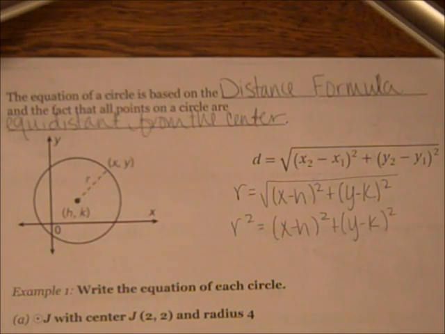Alright, last video. This is 11.7. This is over equations of circles, so it's a little different than the first 6 sections. It is more algebra meets with our circles here. So we're going to put them in the coordinate plane.